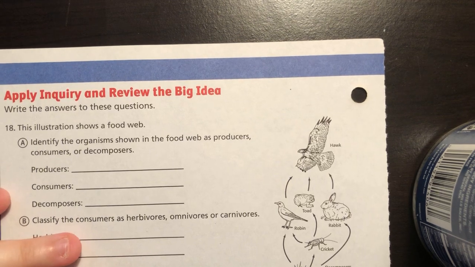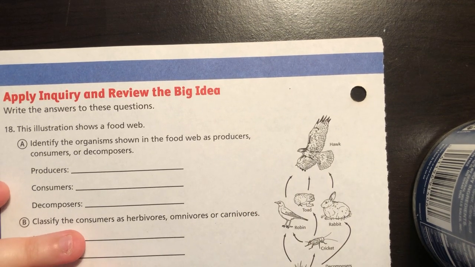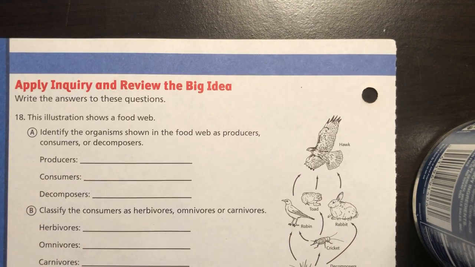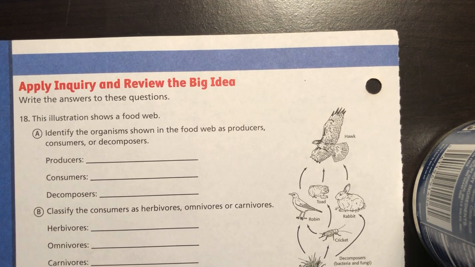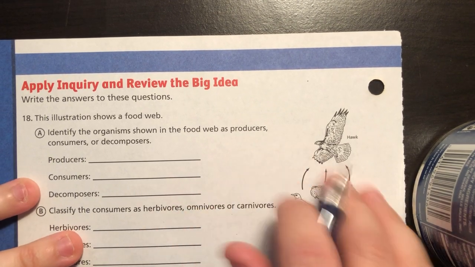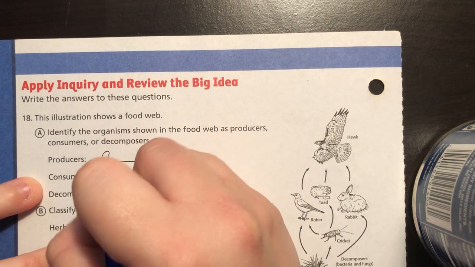So write the answer to these questions. This right here shows a food web, and what a food web is, is a bunch of food chains that are interwoven together, because some animals can be found in more than one food chain, so we call it a food web. Identify the organisms shown in the food web as producers, consumers, or decomposers. So in our picture, the producers are the grasses.